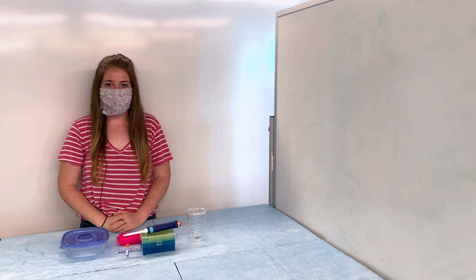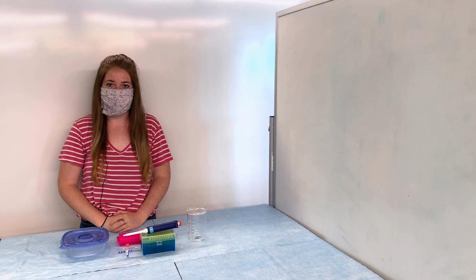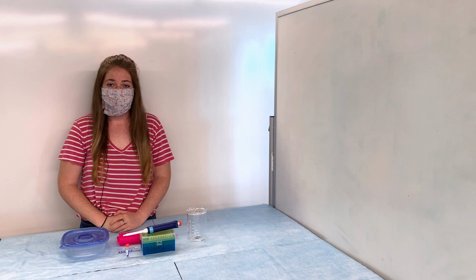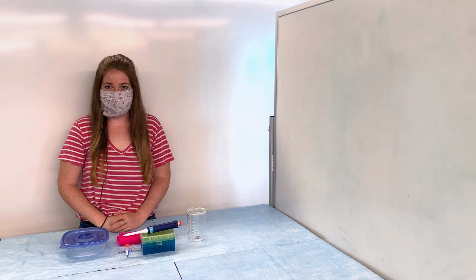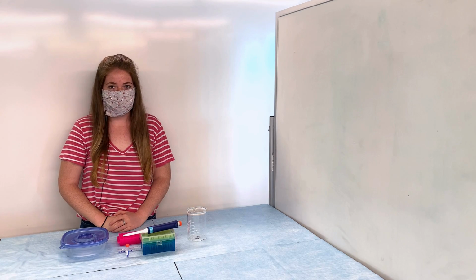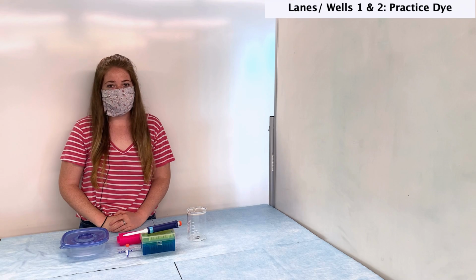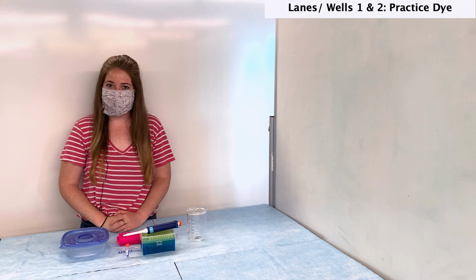Like the last lab, I'm going to be loading samples into the top of the gel where the wells are. You're going to want to record the samples I'm loading on your handout so you can keep track of the results when we review them. So for the first two lanes, those are typically reserved as practice for you all. While I've loaded many gels, practice never hurts, so I'll be using these for practice as well.